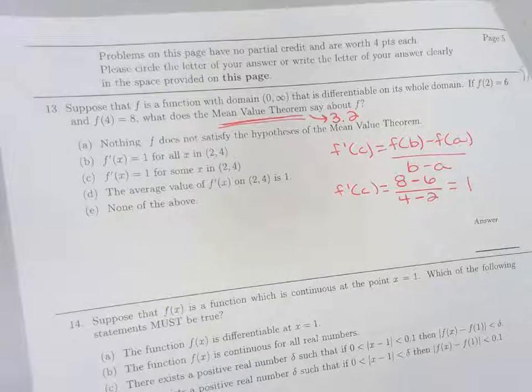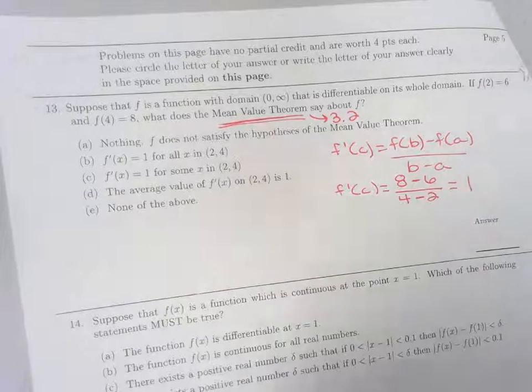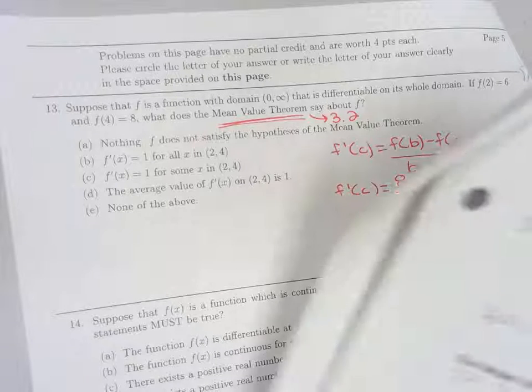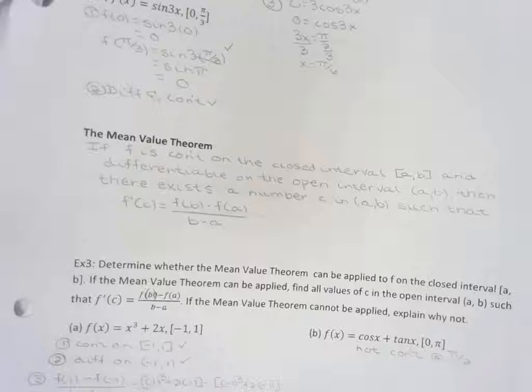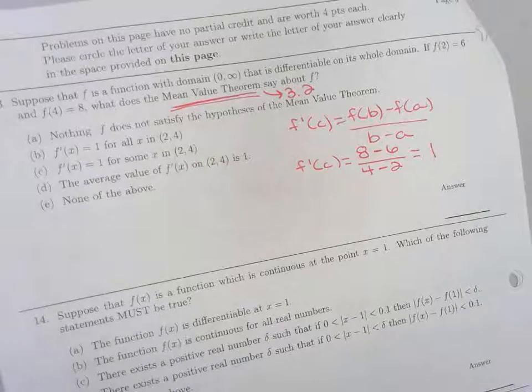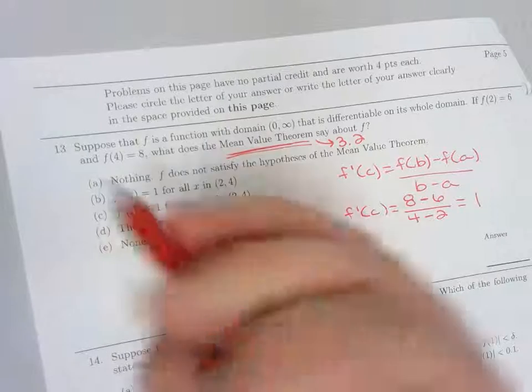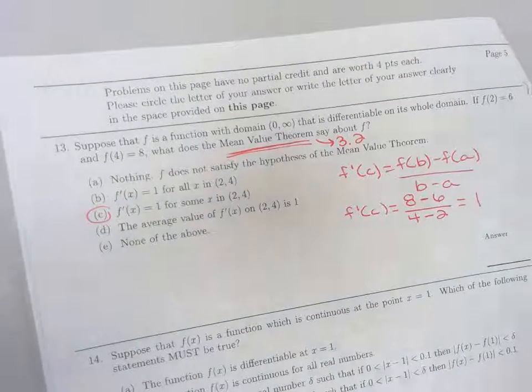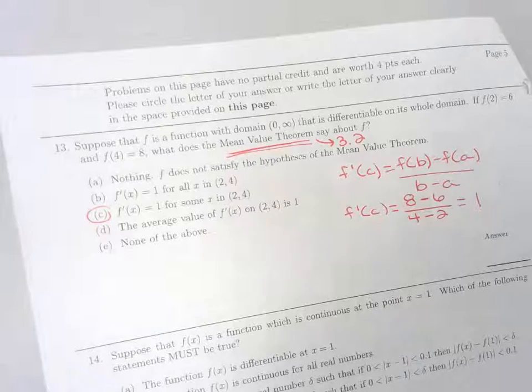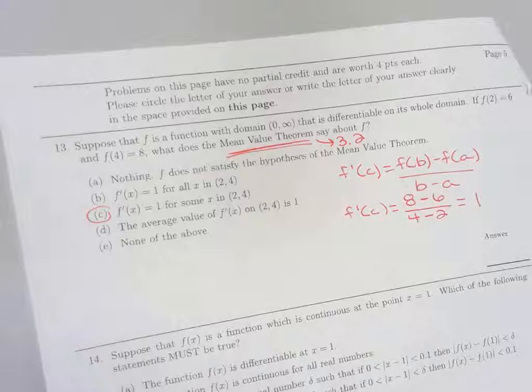Oh, look at them being tricky. B or C? So let's see. It says at least one, right? If f is continuous on a closed interval [a, b] and differentiable on the open interval (a, b), then there exists a number c in (a, b) such that f prime of c is... is it exactly one? Well, it's B or C. The answer is C, they put. Yes. That just must be part of it, some and not all.